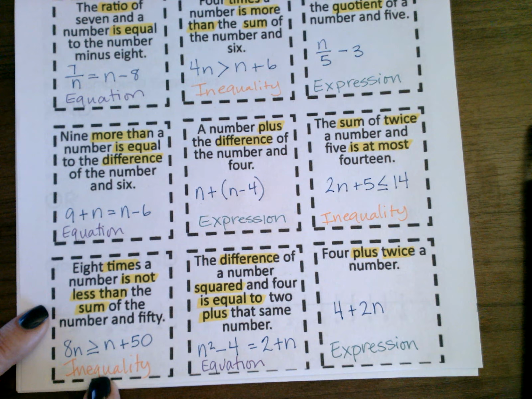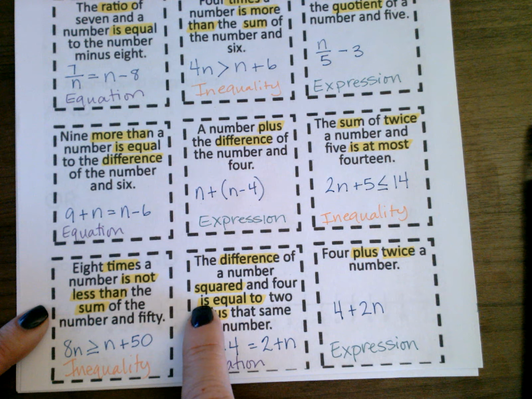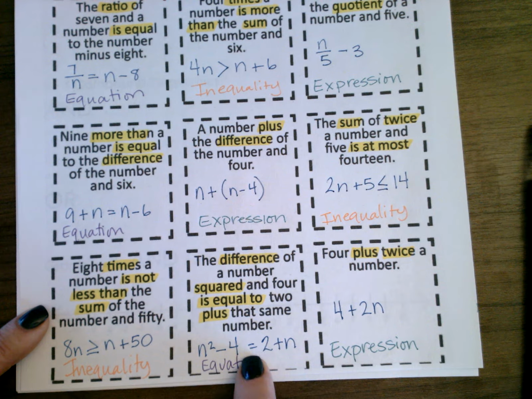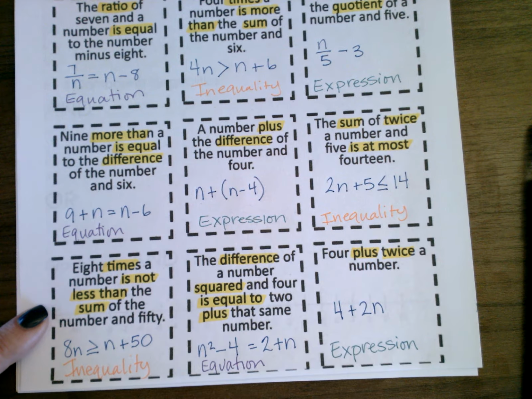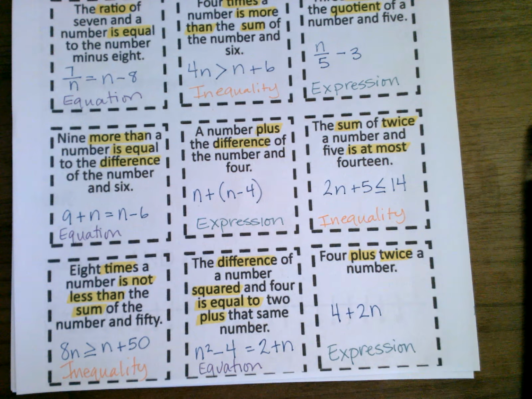The difference of a number squared and a 4, so that's subtraction, is equal to 2 plus the number. And then finally, 4 plus twice a number is an expression.